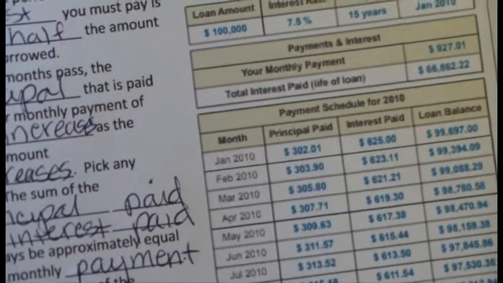And so for our first couple examples, we're going to be using the monthly payment formula that we learned in the last section. Let me write that out real quick just to remind you.